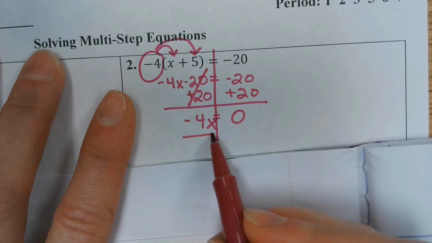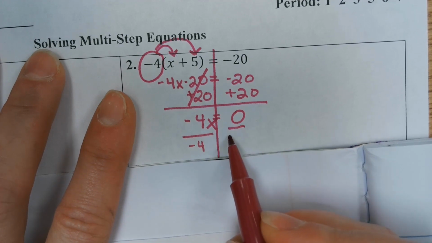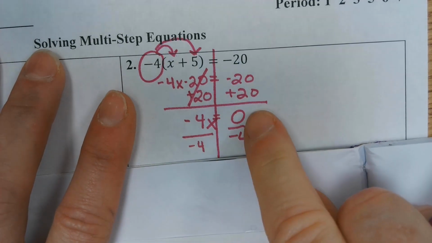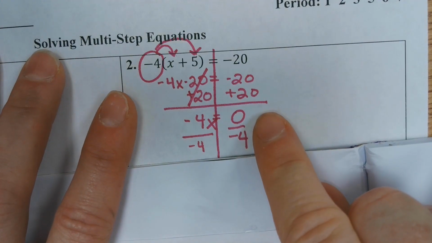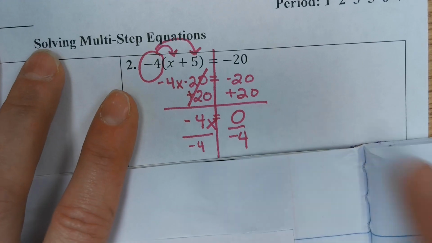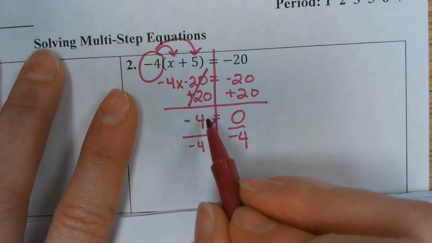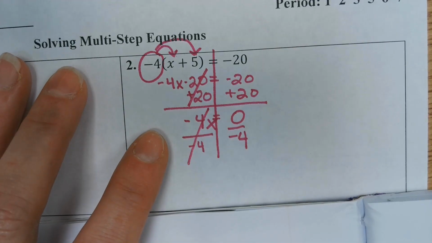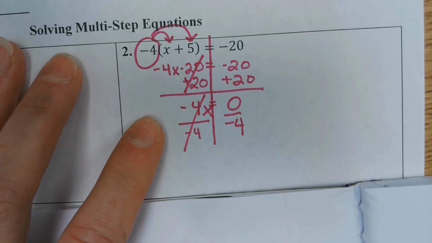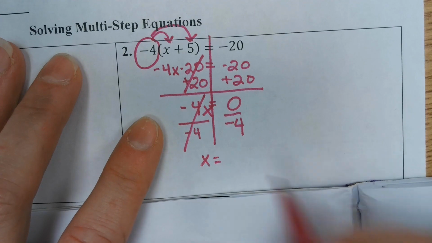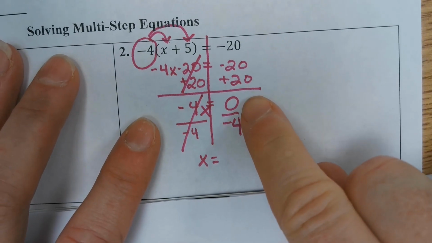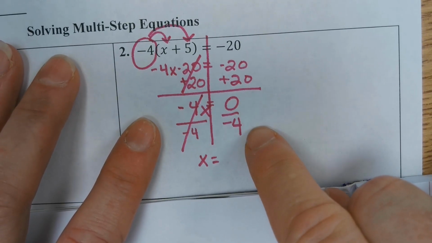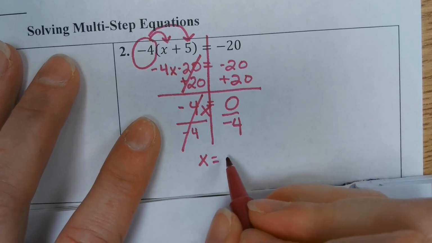So we're going to divide both sides by the -4 now. I think this is what messed a lot of people up because they're like, well, I got a 0. That doesn't work. But it does. It's okay. Now we're going to divide by the number in front of x, which simplifies that out. So we get x equal. If I have 0 cookies divided by 4 friends, what do I get? 0. Everybody gets 0.